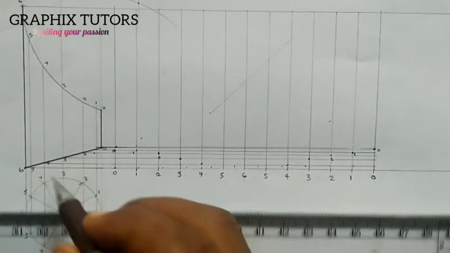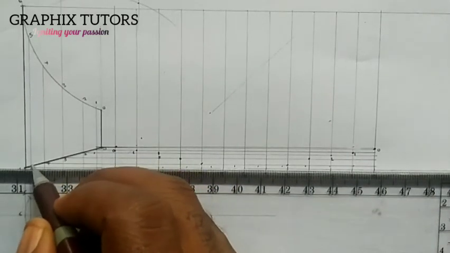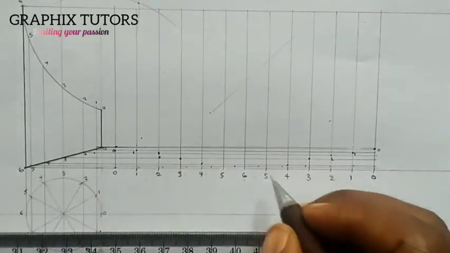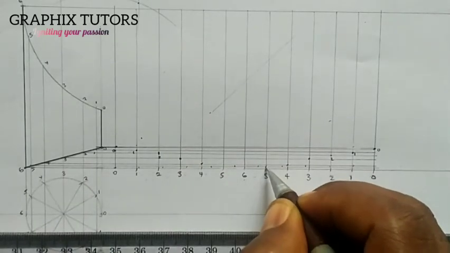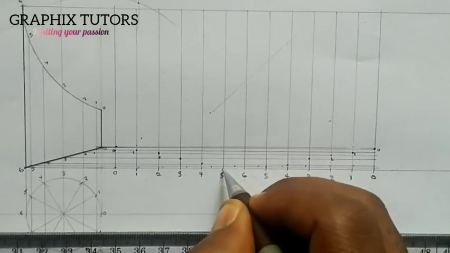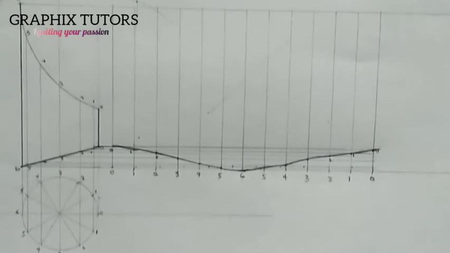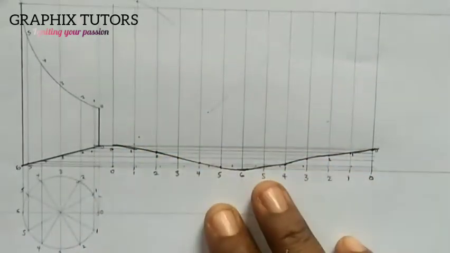The next one is 5. So this is 5 here, right? And this is 5 here. Now with the help of my French curve, I'm going to join those points together like this. Now with the help of a French curve, we'll be having something like this, right?